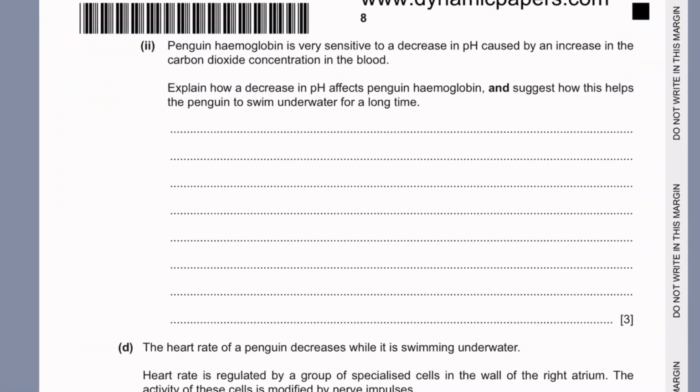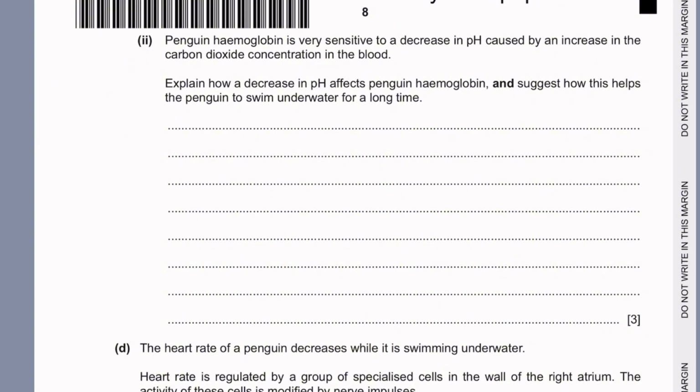Now, penguin hemoglobin is sensitive to decreasing pH caused by an increase in the carbon dioxide concentration in the blood. Explain how the decrease in pH affects penguin hemoglobin, and suggest how this helps the penguin to swim underwater for a long time. So he said here that the penguin hemoglobin is sensitive to a decrease in pH, which means if carbon dioxide concentration increases, the hemoglobin is going to be sensitive to that decrease in pH, and suggest how this helps the penguin swim under for a longer period of time.